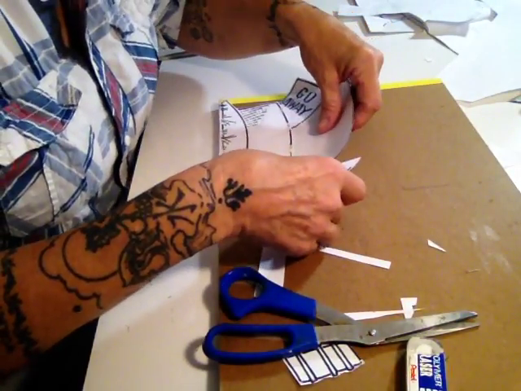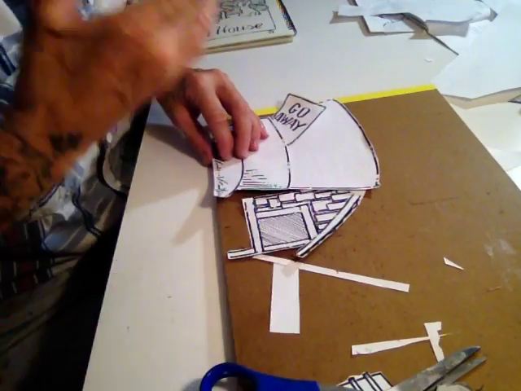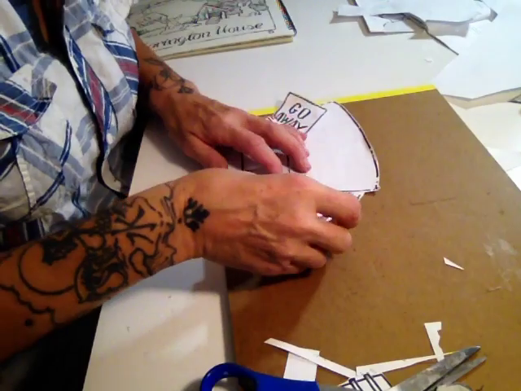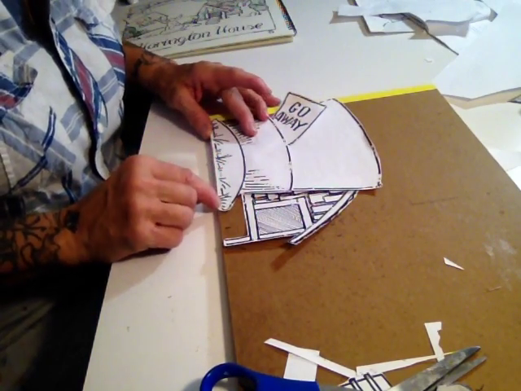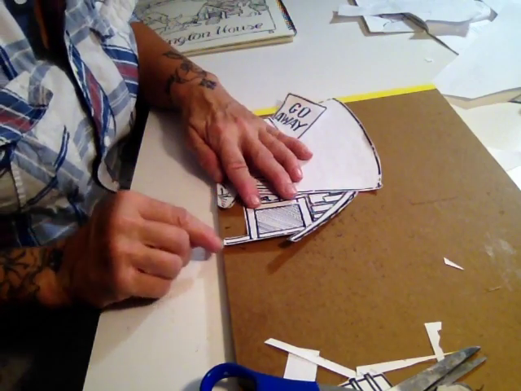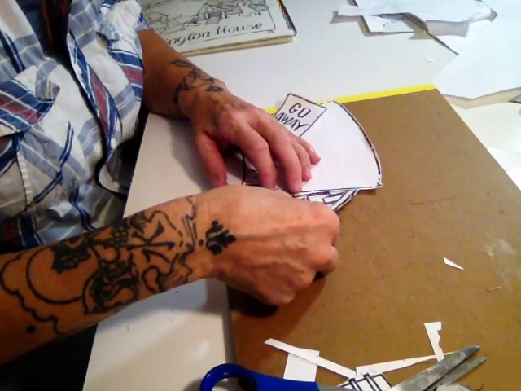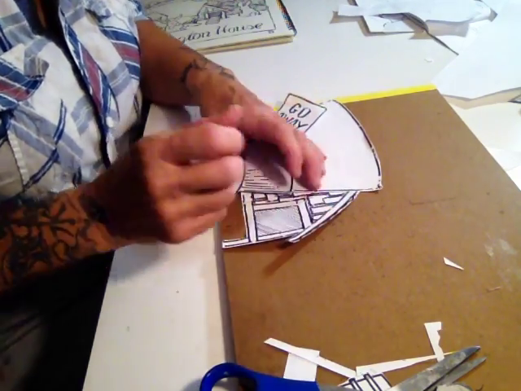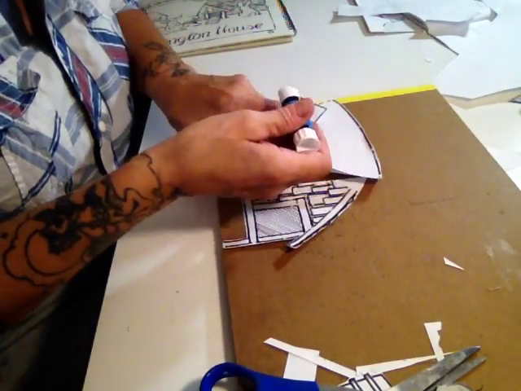To make sure that they're even, I can line this up on the bottom of my cardboard here, because we want the bottom of the top hat and the leg of the hutch to sit on the ground together. So now I've made sure that they're even.